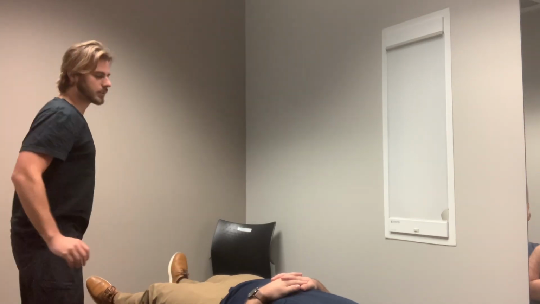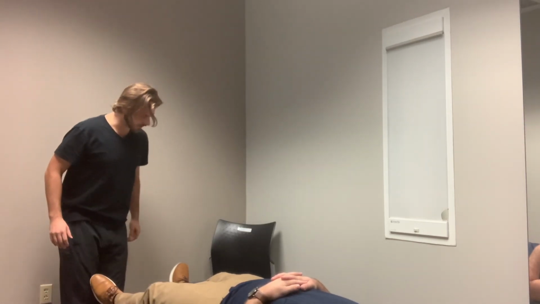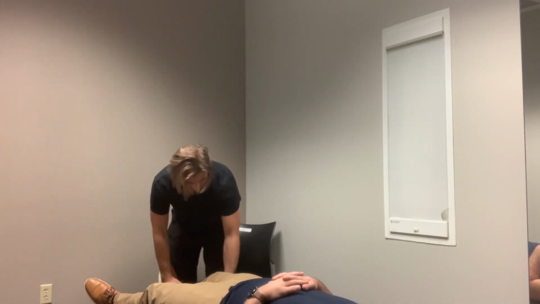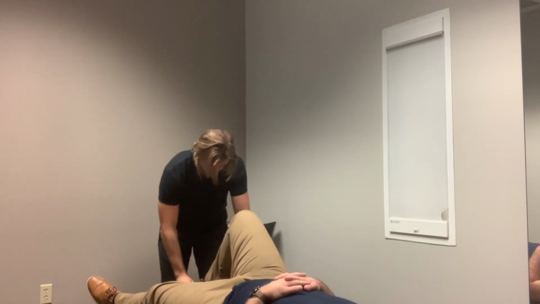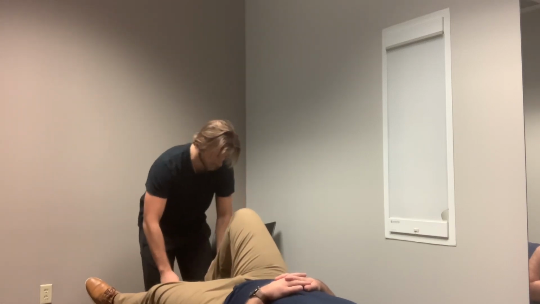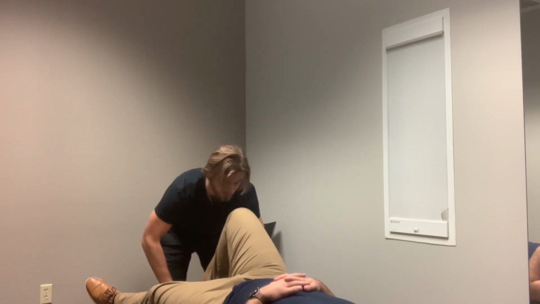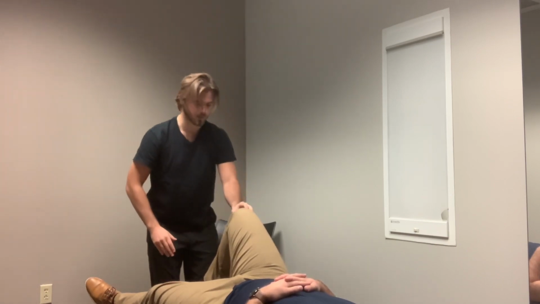Okay, so I'm gonna have you lift your leg up just like this, and I'm gonna rotate in here. And I'm going to place my hand in here, and I'm going to push you this way, don't let me. Okay. Good. So that was strong.